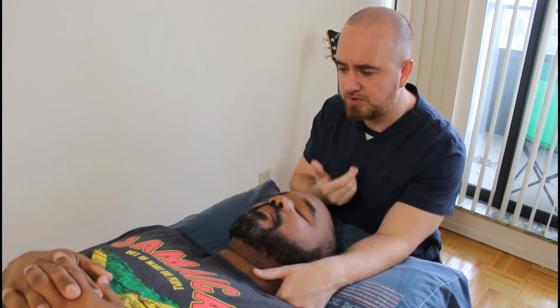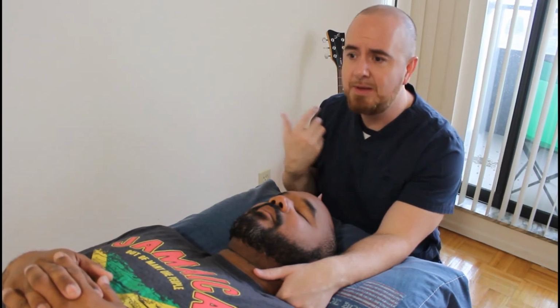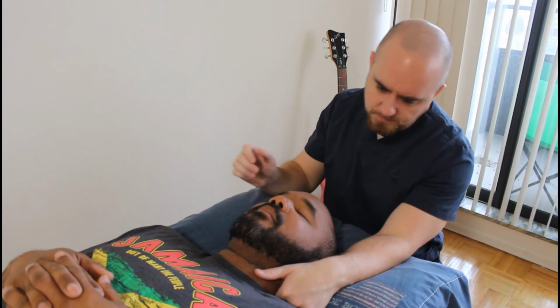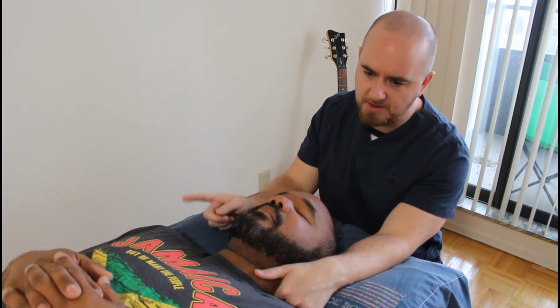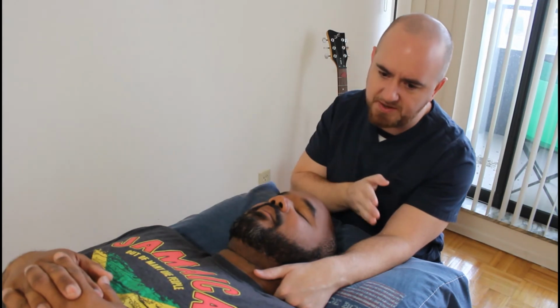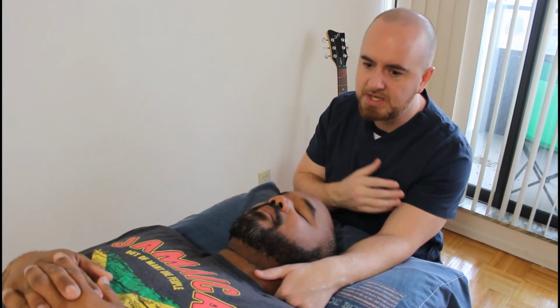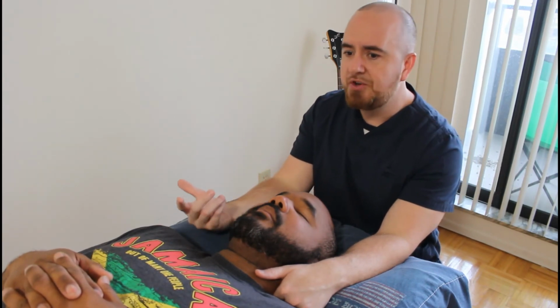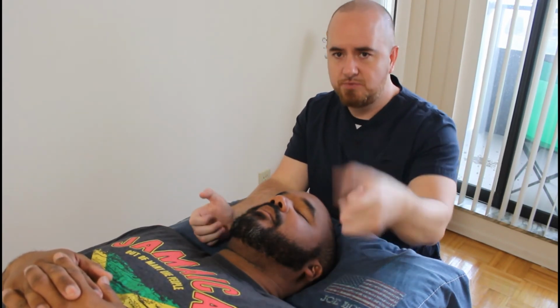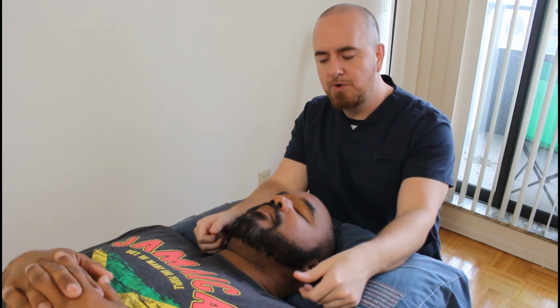They may feel like they're choking, they may feel like they're gagging, they may just not like the feeling, period. The other thing is with the SCM, you want to be careful because there's quite a bit of neurovasculature that runs directly beneath it. So the vagus nerve is essentially directly beneath it, the common carotid, the carotid bodies. So you want to be careful here that you don't just really bite down on that muscle or affirm with that muscle.